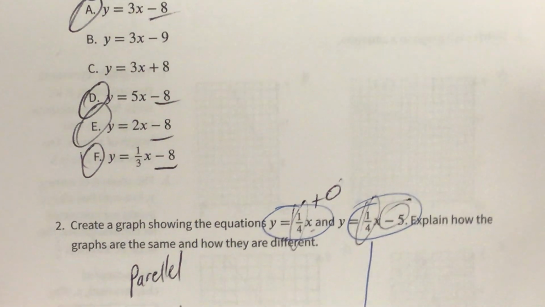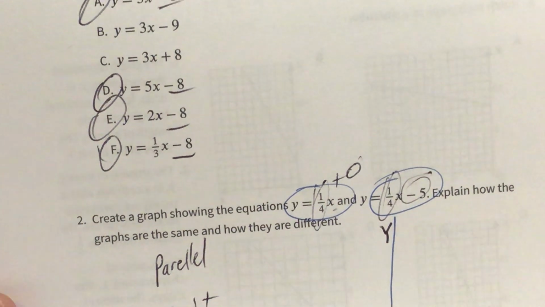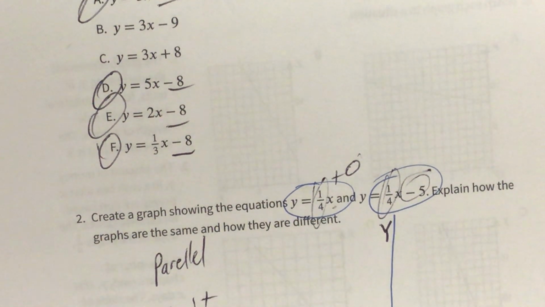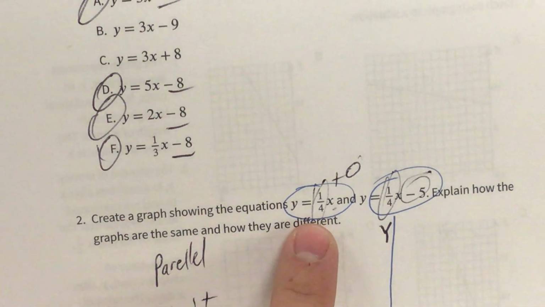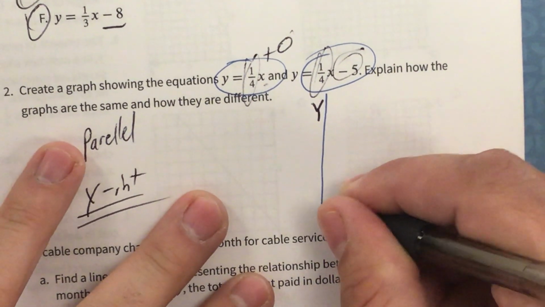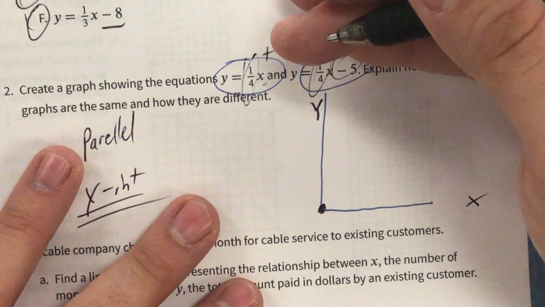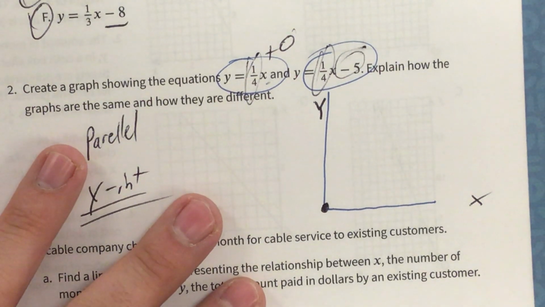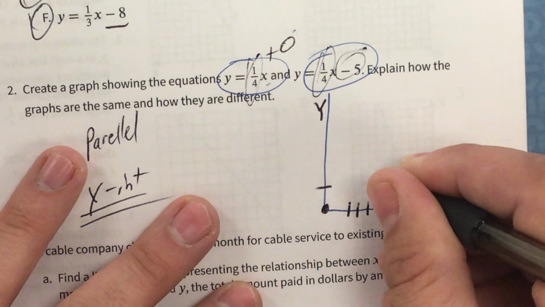Okay, I did notice some people on one of our assignments here, remember the y always goes this way, the x goes this way. A couple of us had that flipped on our last warm-up on Tuesday. So if we are going to graph this, let's graph this one first. So the y-intercept is 0. That means it goes here. Now what does the 1/4 mean? It means 1 up, 4 to the right. It has to go in that order. Rise over run. So up 1, to the right 4.